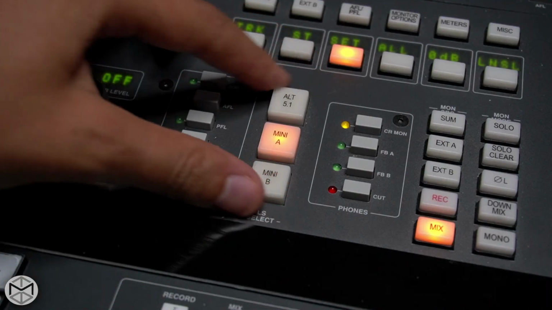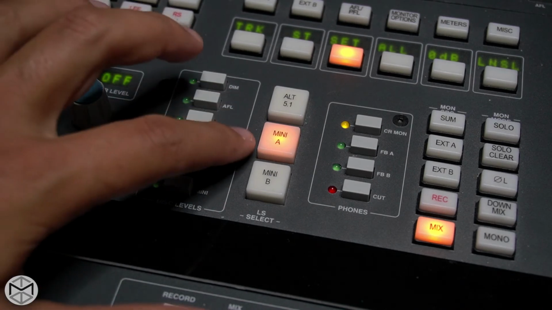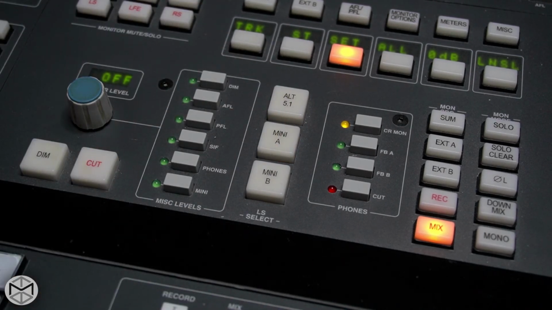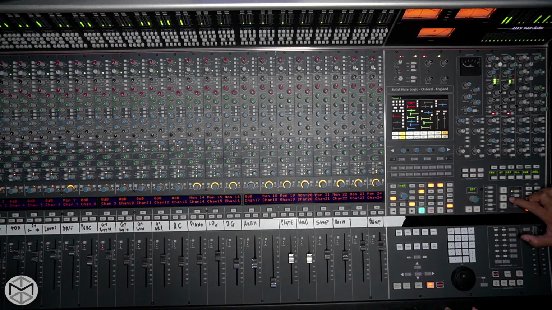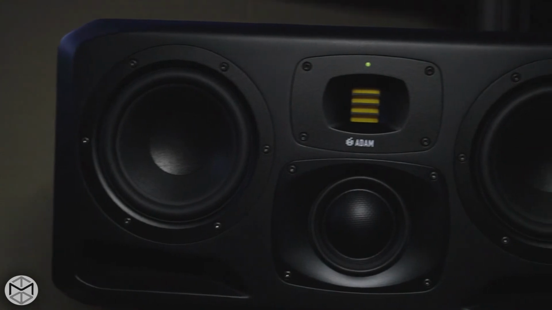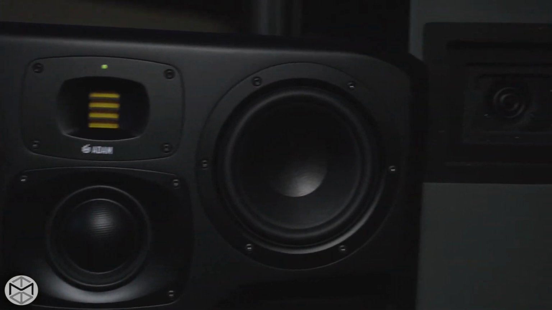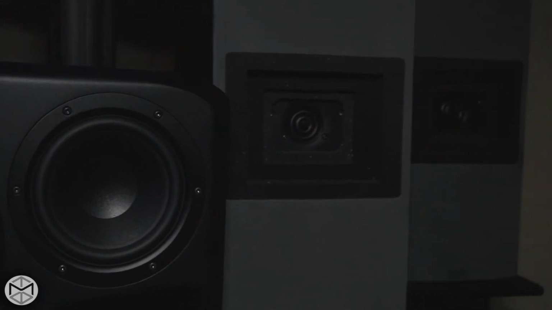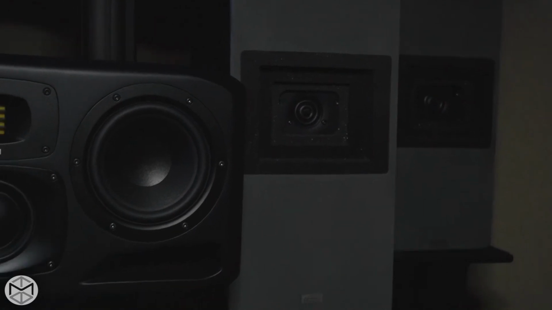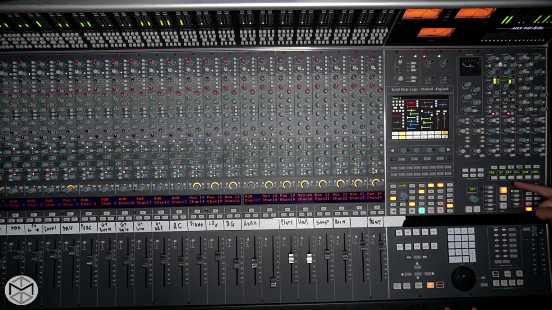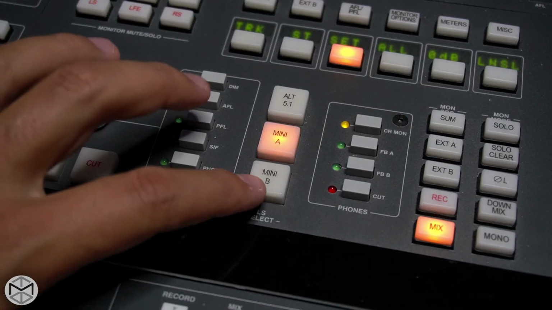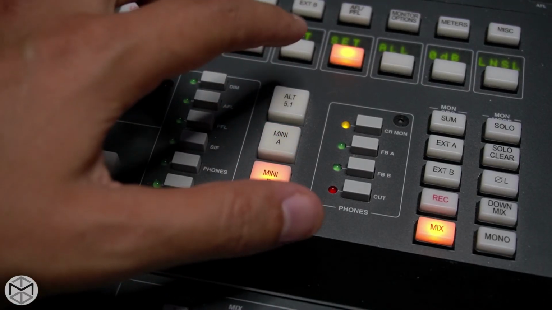Along with this, we have our speaker selectors. Right now it's set up to Mini A, which is our pair of main monitors. We're using Atom S3X in the studio. Again, another thing you want to check is making sure that the monitor path is on. As well, you can engage a 5.1 system and a Mini B, which we're using a pair of Lipinski.